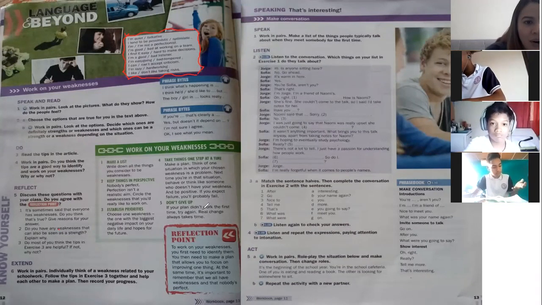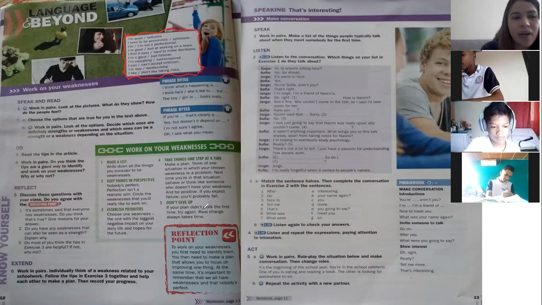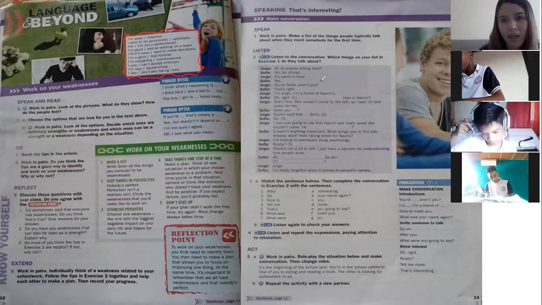Okay, now, do you think that tips 1 to 5 are a good way to identify and work on your weakness? To make a list, keep things in perspective, establish priorities, take things one step at a time, and don't give up.